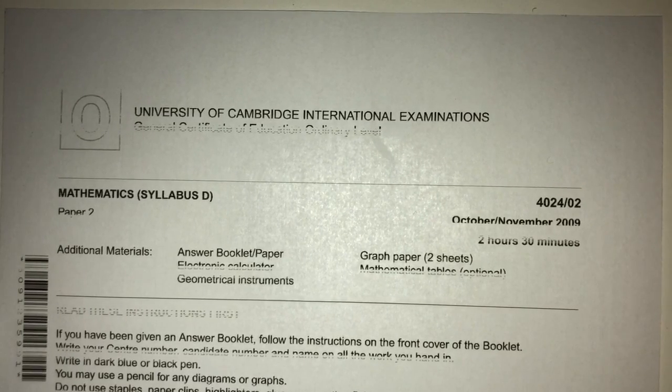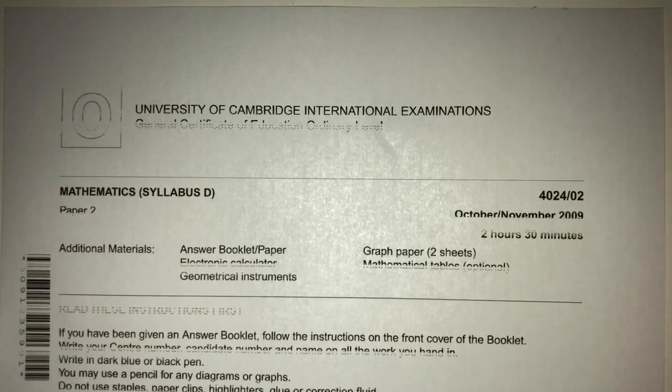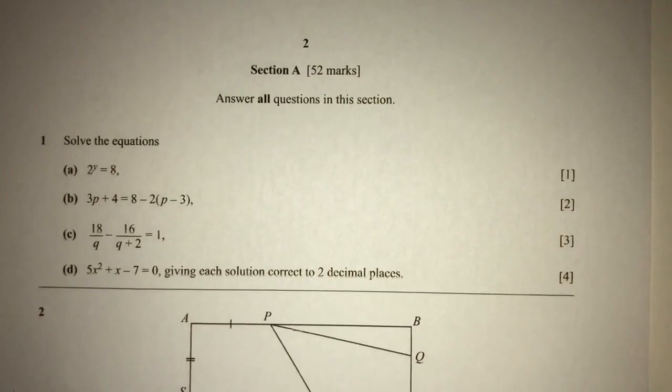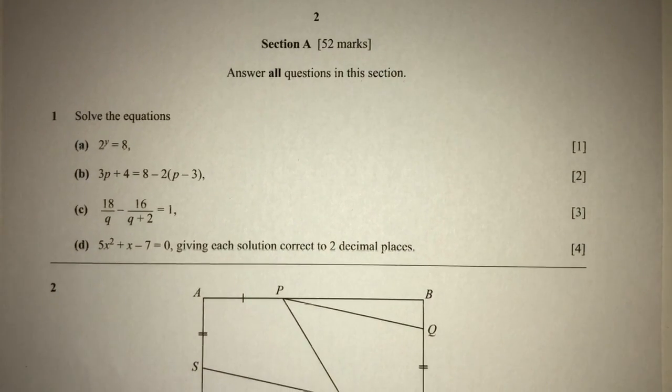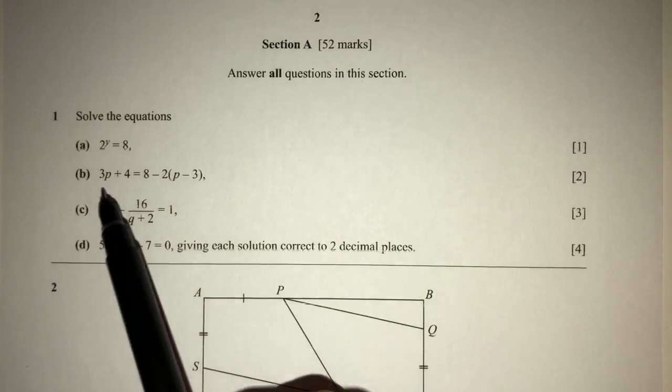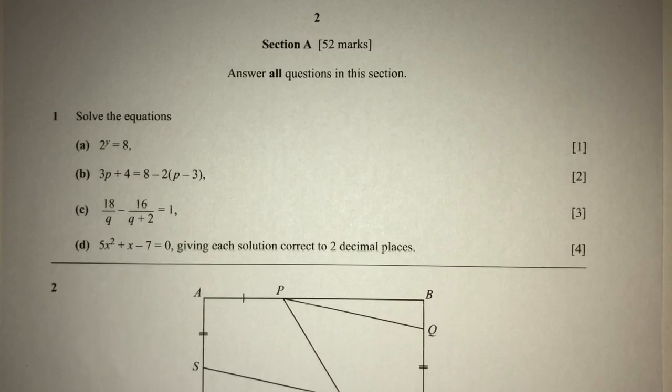This one is paper 2 of November 2009. This one is a requested video, and let's move on to question number 1. So here we are going to be doing section A, where we have to answer all the questions in this section. So first one is to solve the equation where we have to find the values of x, p, q, and y.